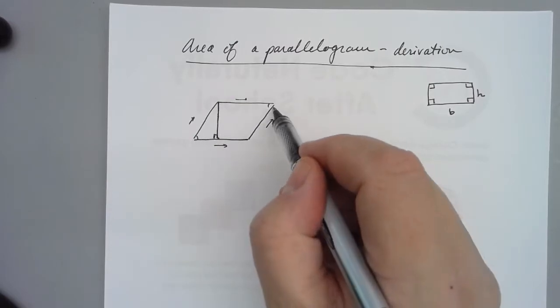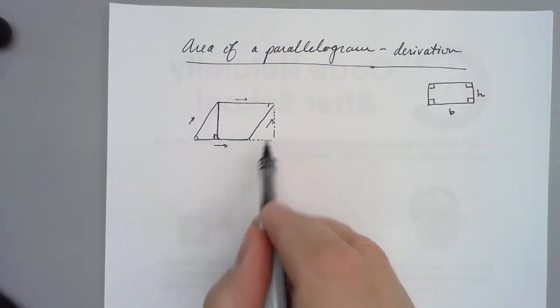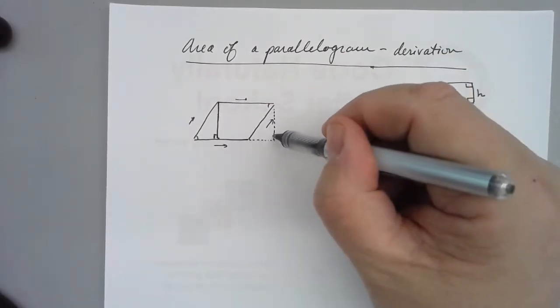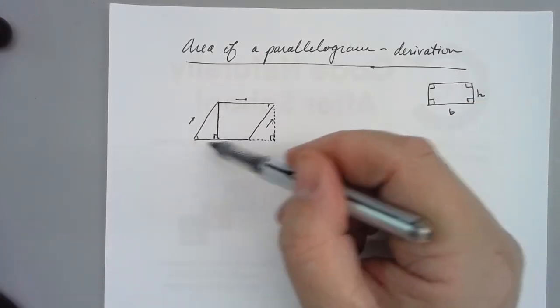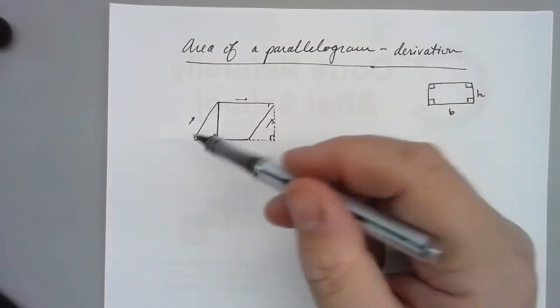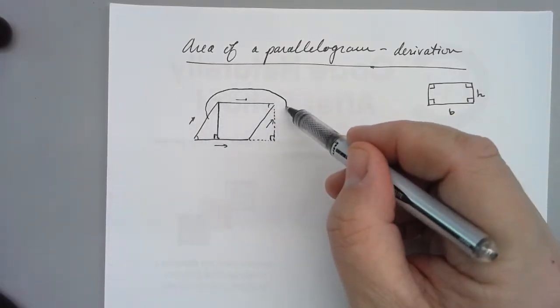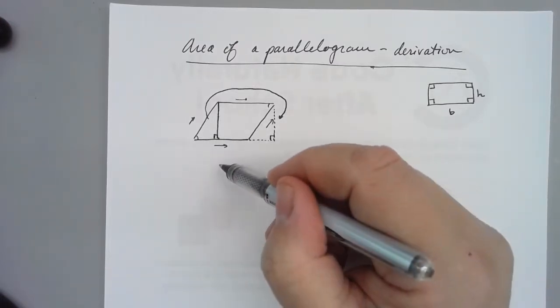And so this triangle right over here, we could do a triangle congruence argument. If I drop this parallel down here and extend this, this triangle here is exactly the same as this triangle. They are congruent triangles, and so they have the same area. So I'm going to pick this triangle, and I'm going to delete it, and I'm going to move it over to this side instead.